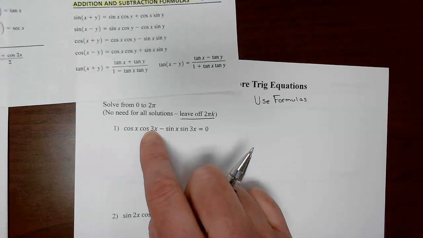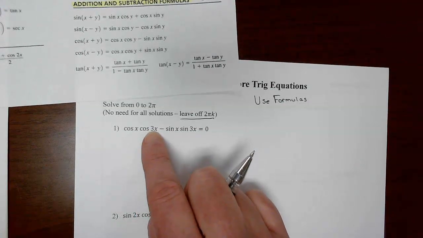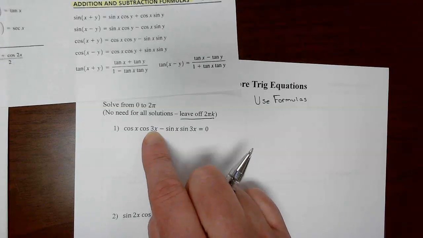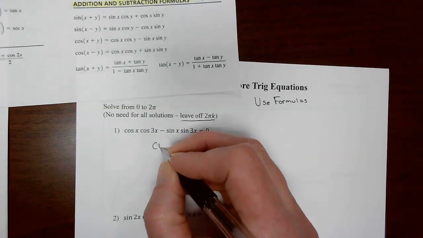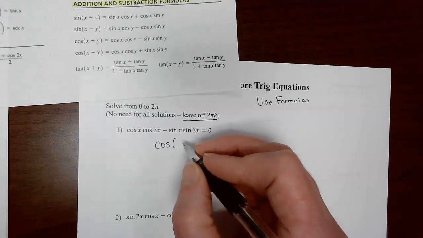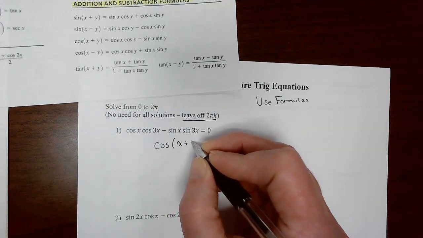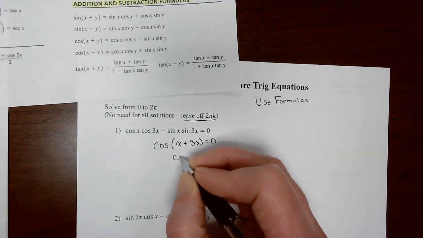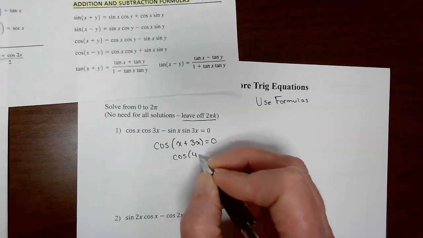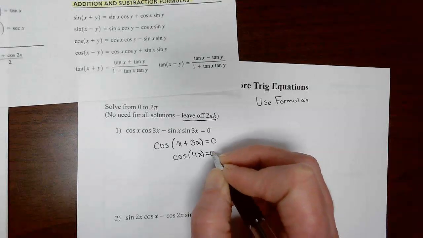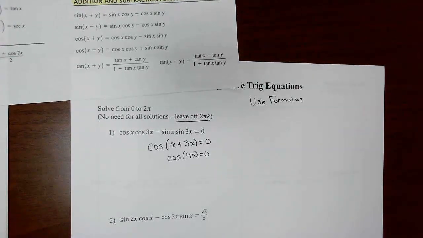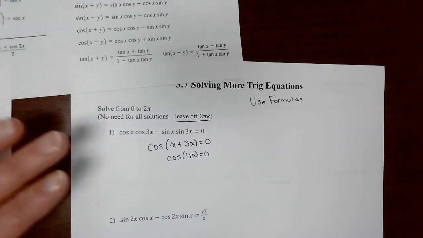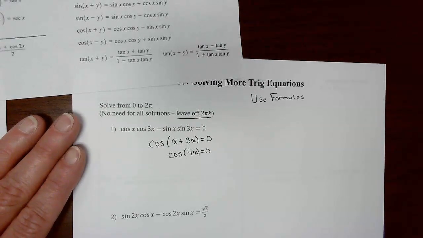Now, in our case, that's going to be x plus 3x. So I'm going to have cosine of x plus 3x, or cosine of 4x. Now, this is kind of interesting because we have that 4 in front.